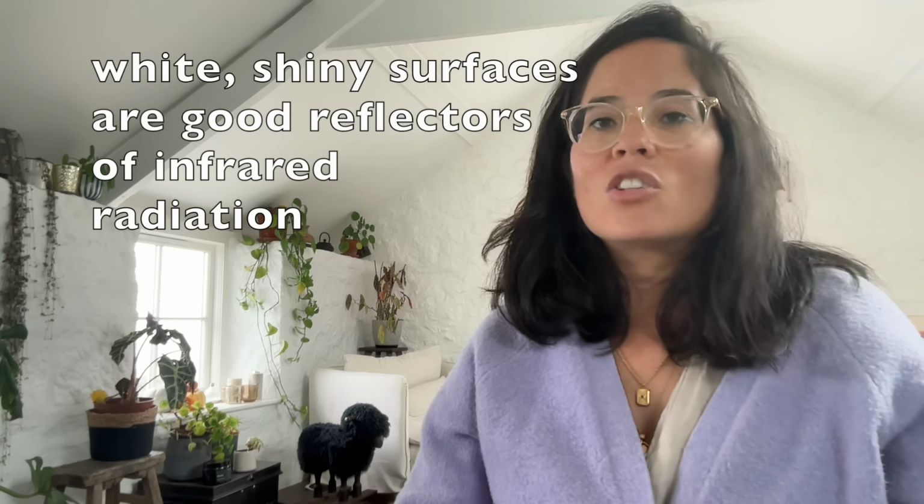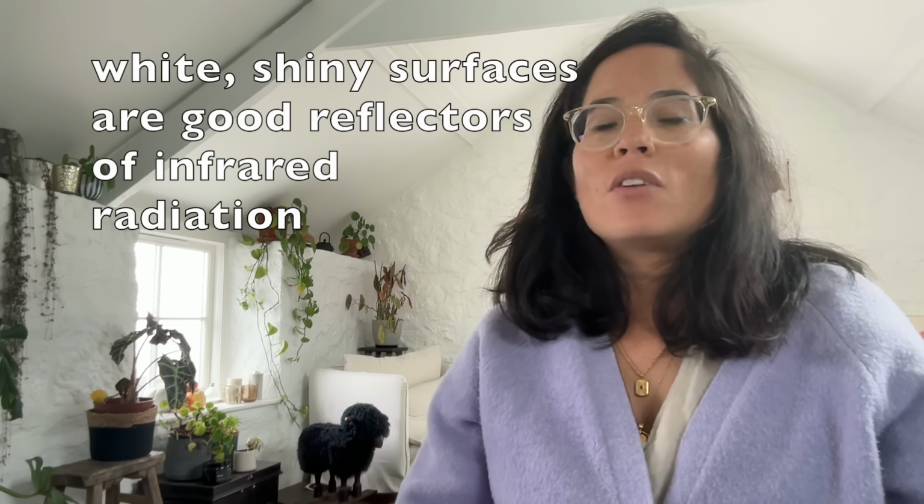White shiny surfaces now, these are poor absorbers and poor emitters of infrared radiation. Instead, they're good reflectors. This is why if you think about buildings in Greece, if you've been on holiday there, why are they painted white? Because it gets incredibly hot in Greece in the summer, and white is a good reflector of infrared radiation.